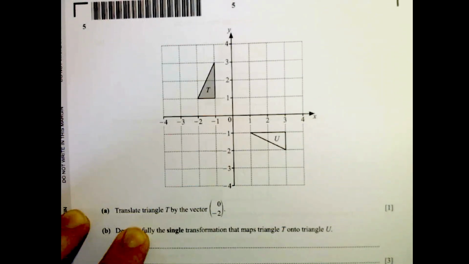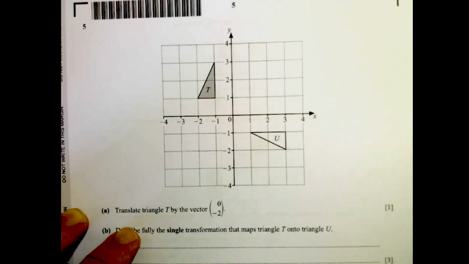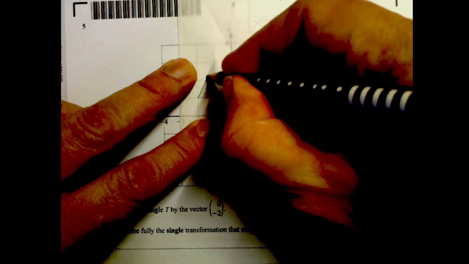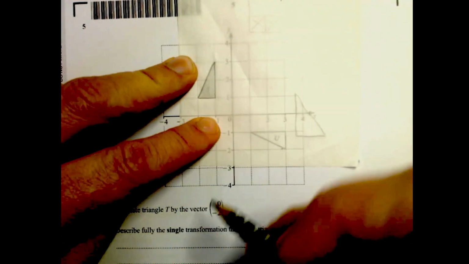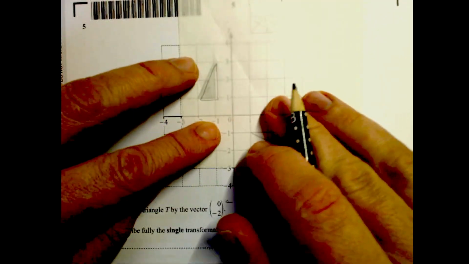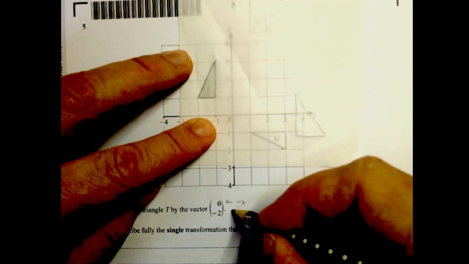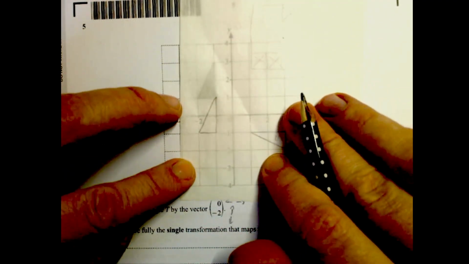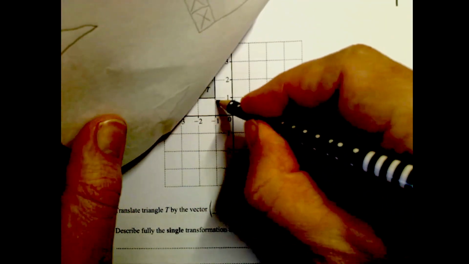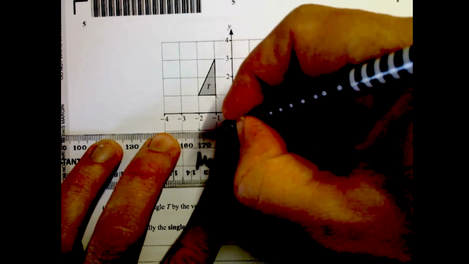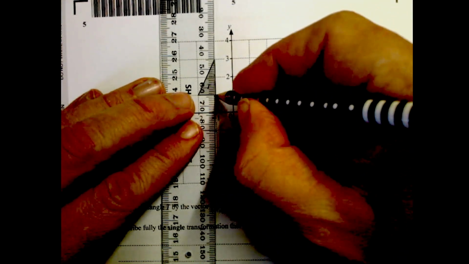Right. Question 5, transformations. First one is the translation. So what we need to do, take our tracing paper, trace the shape. Don't need to use a ruler for this one. Now the vector is 0, -2. The top number tells us how to go left or right. 0 means we don't go left or right. We stay where we are. The bottom number tells us up or down. And since it's minus, of course, we go down. So simply 1, 2, down. And then we can see the shape will be there. And then you use a ruler to draw the new shape.